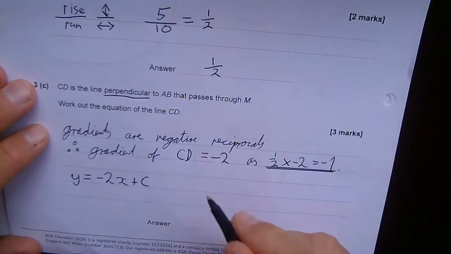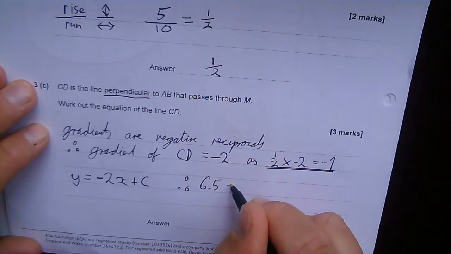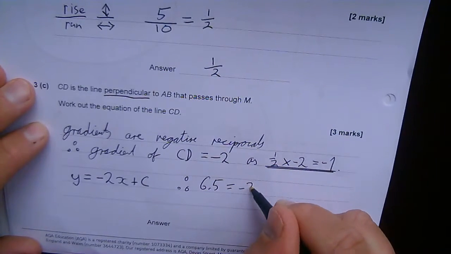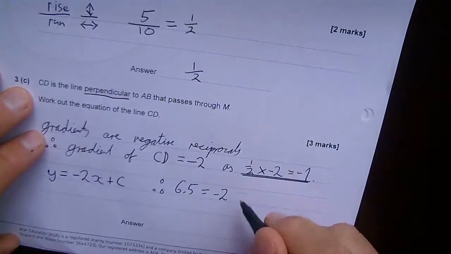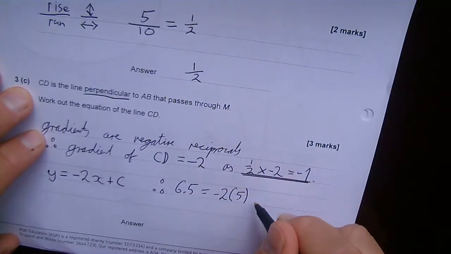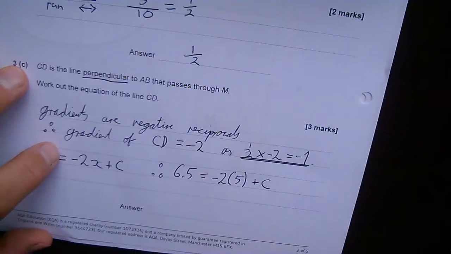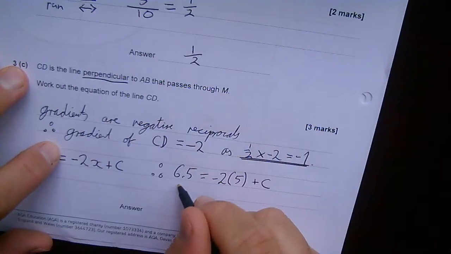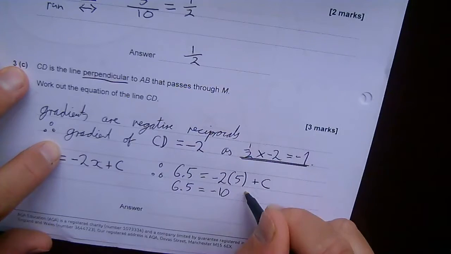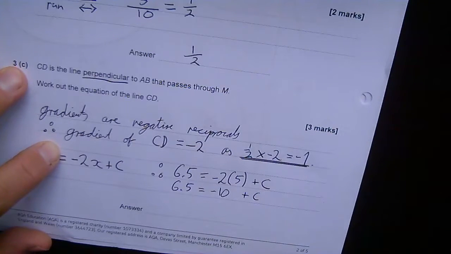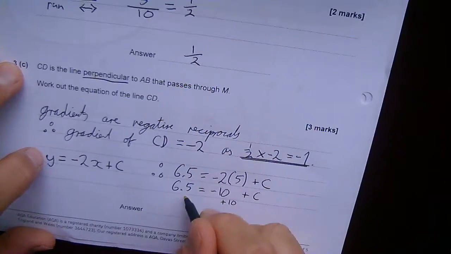So I can say 6.5 equals minus 2 lots of 5 plus something, plus that c part. Okay. And now I'm just going to expand that out. 6.5 equals minus 10 plus c. So if I add 10 to both sides, I will work out what c is.